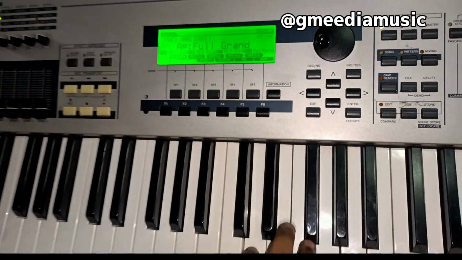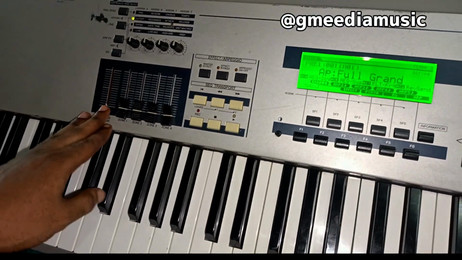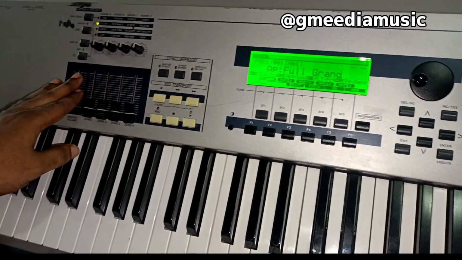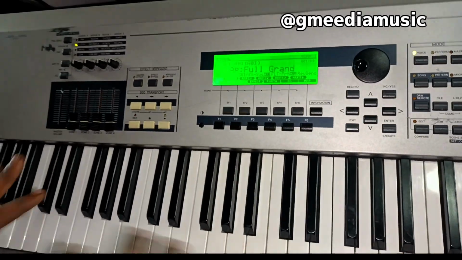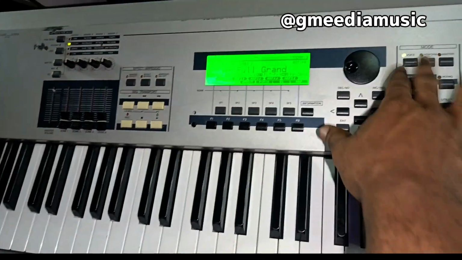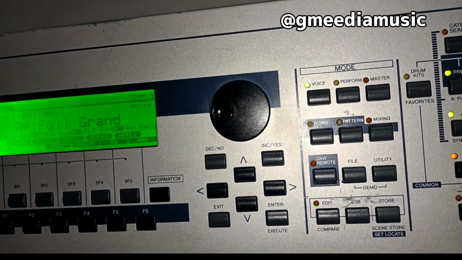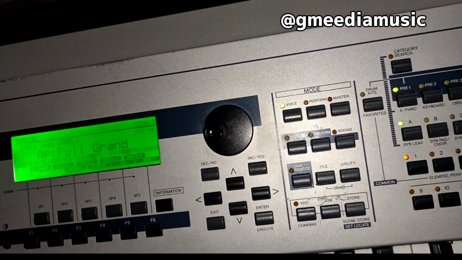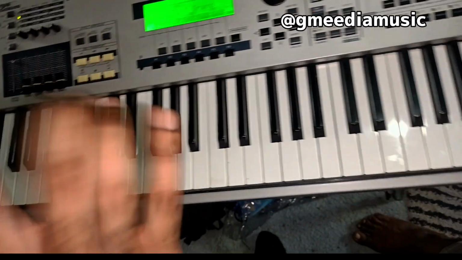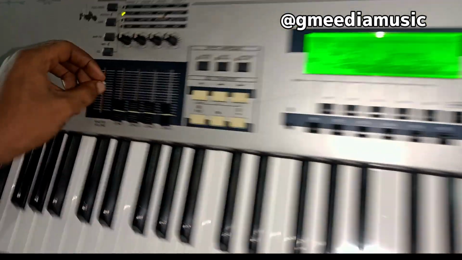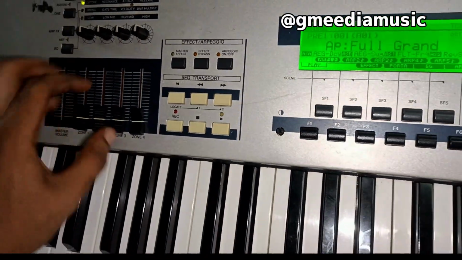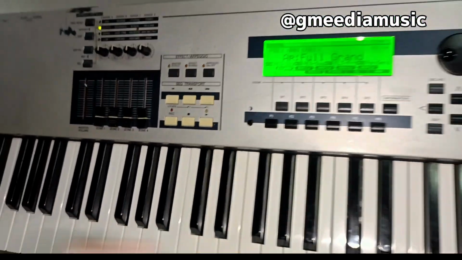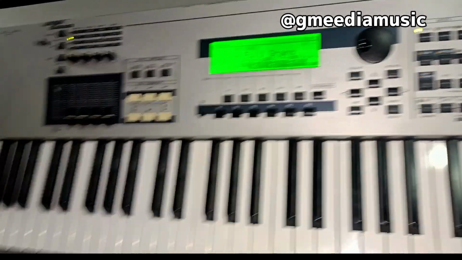Now you can see when I play there's no sound until I increase this master, then you can hear sound. This master, when you're using the voice mode, let's go to the voice mode. When you're using the voice mode, the sound all over the keyboard will just be one sound you can use, and this master volume controls the sound. These four sliders don't affect anything in the voice mode. So take note of that.